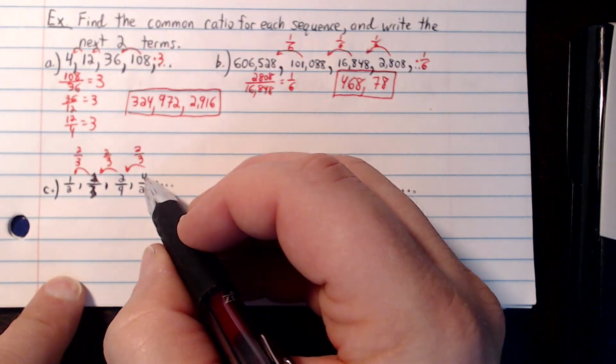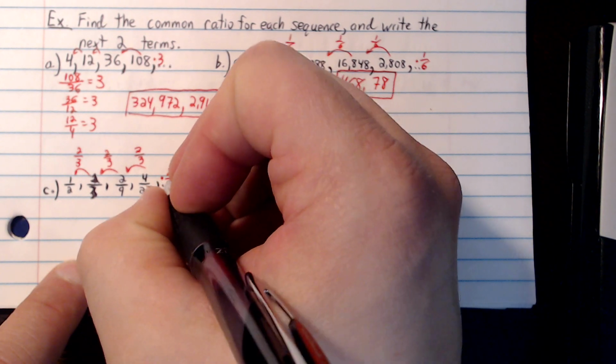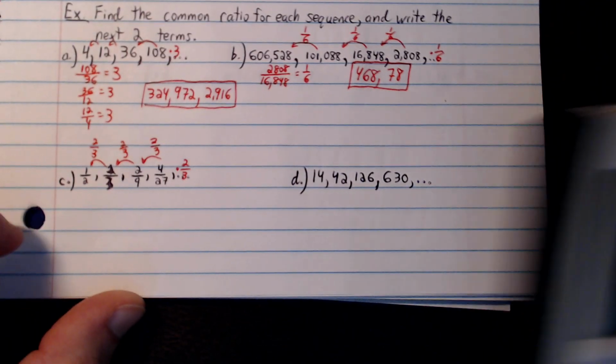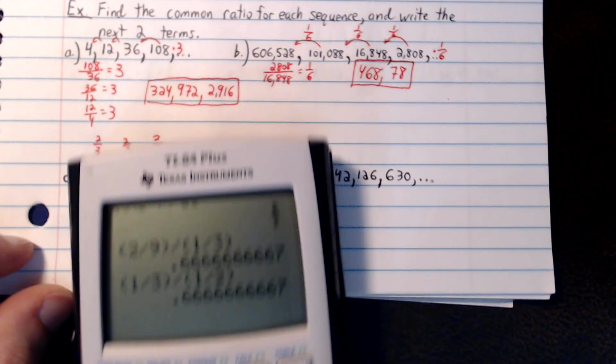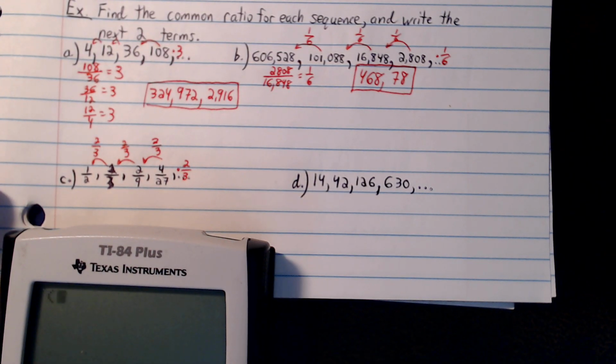So I'm multiplying 4 over 27 by 2/3. That's what we're doing here. So again, I'm going to be doing this on the calculator. I'm starting with 4 over 27 divided by 2/3, which we said was our common ratio. It gives us a decimal, but I want a fraction.